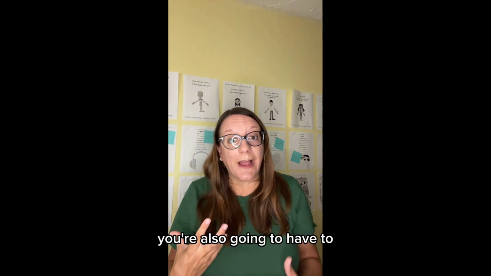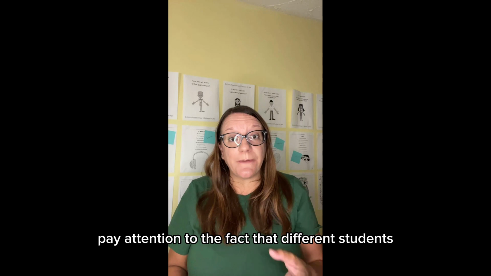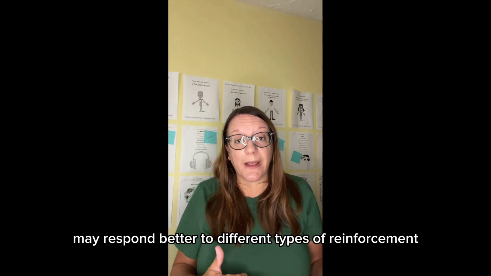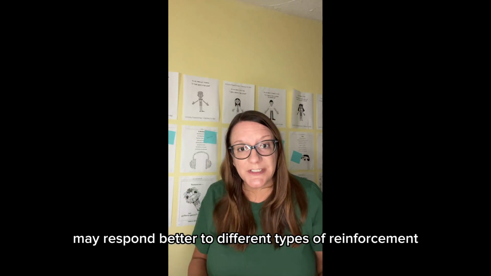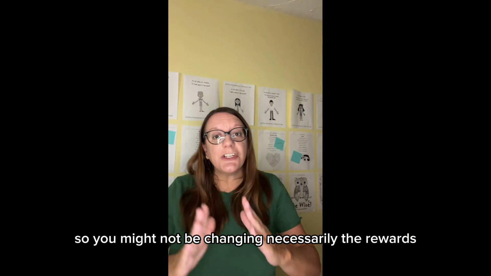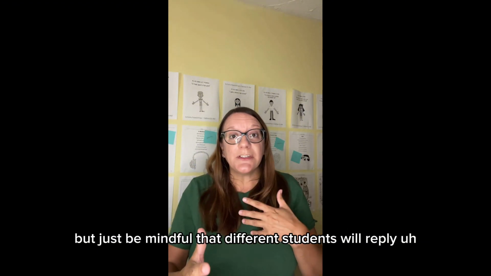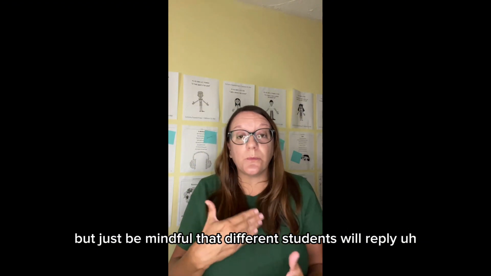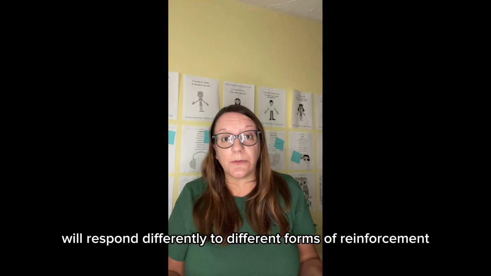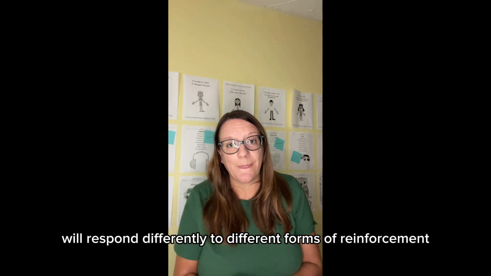You're also going to have to pay attention to the fact that different students may respond better to different types of reinforcement. So you might not be changing necessarily the rewards, but just be mindful that different students will respond differently to different forms of reinforcement.